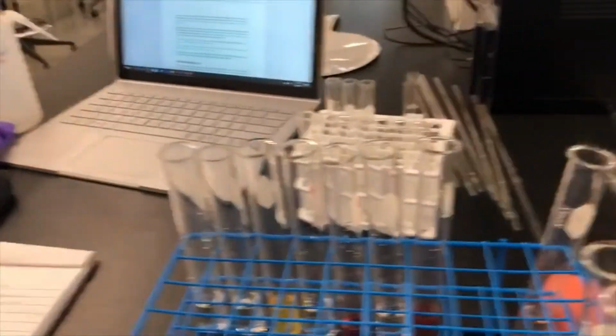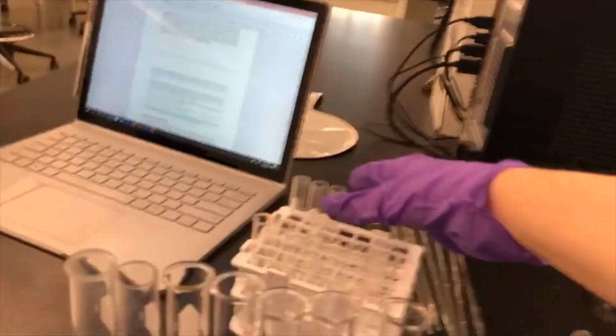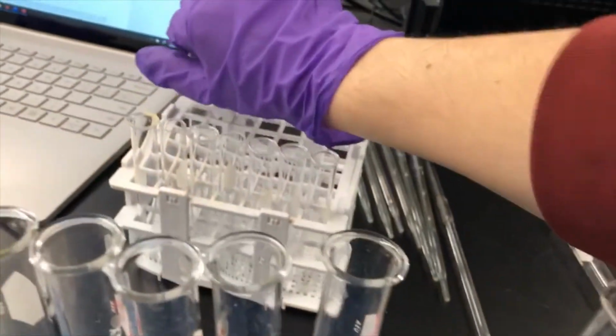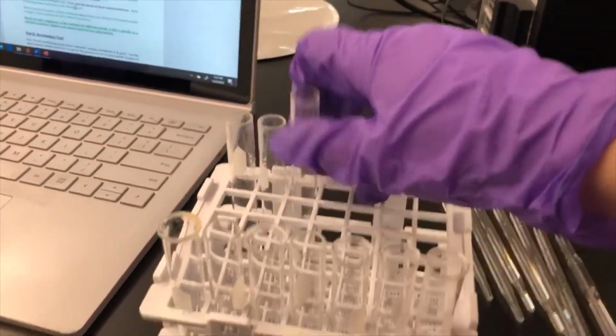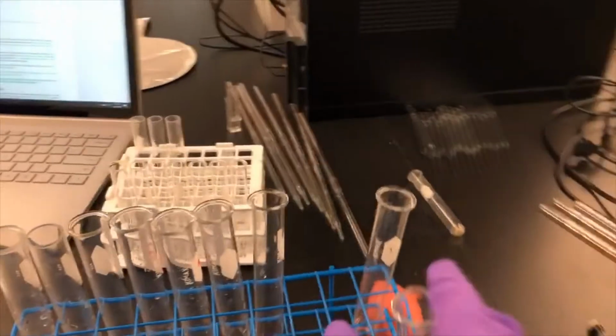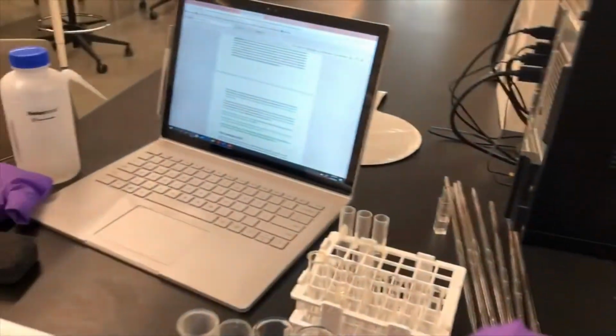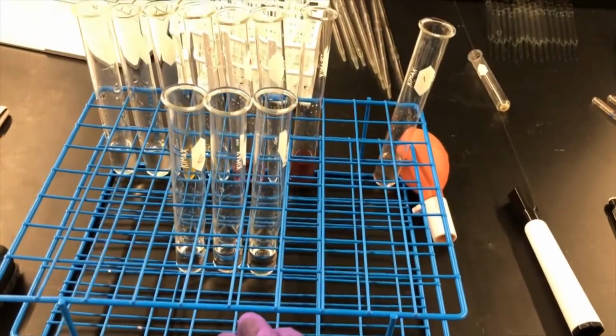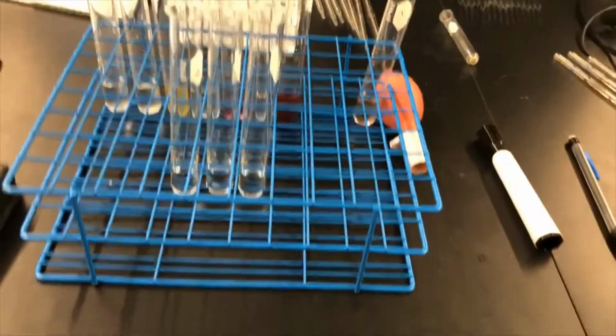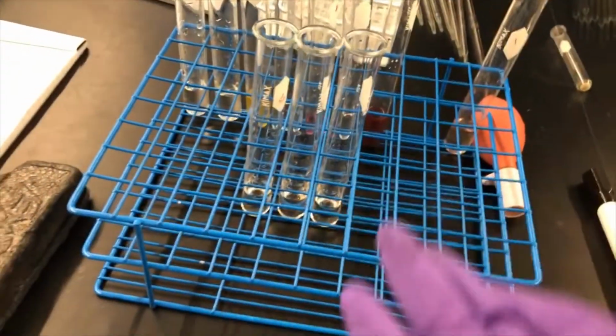In part two, we're going to take 3 unknown solutions. They're right here, so unknown A, B, and C, and we're going to add them to some new mixtures, and then we're going to try to see if we can determine what metals are in those unknown solutions.